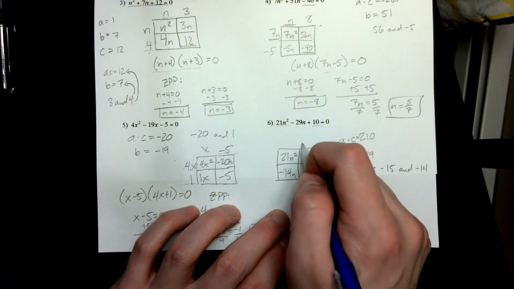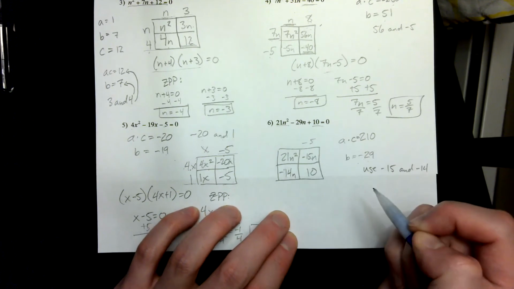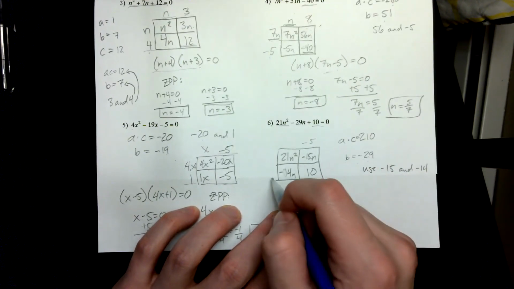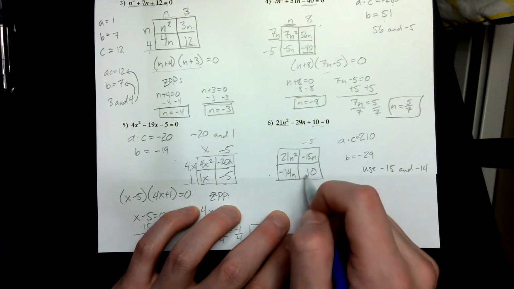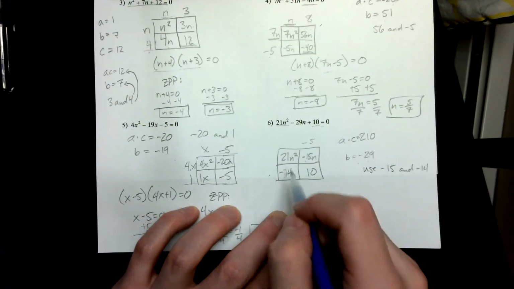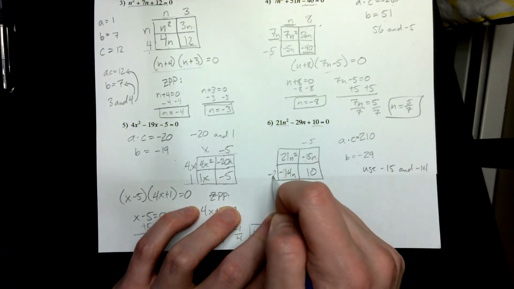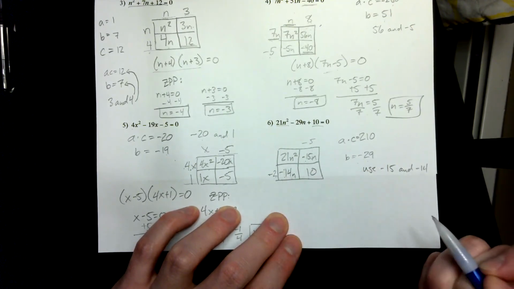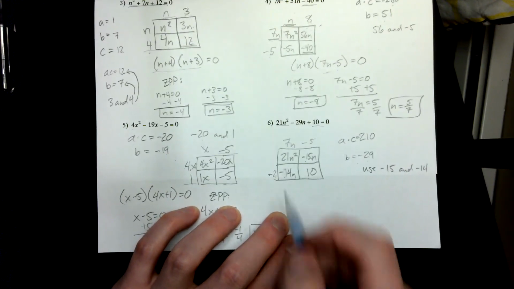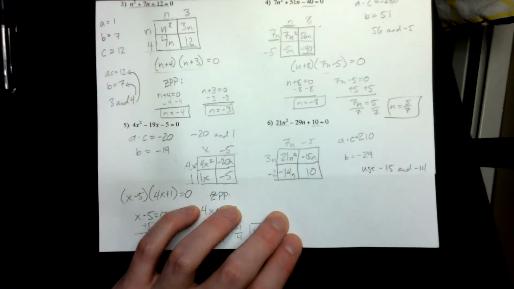Let's try negative 5. I'm choosing a negative number because one of them is negative, and so it's likely that I can choose a negative number here too to make this work, but also to make the corners work. So this is going to have to be negative 2 because negative 2 times negative 5 is 10. That makes this 7n, which makes this 3n.